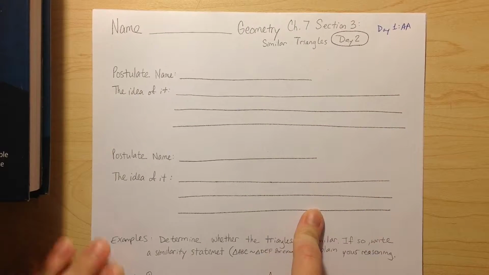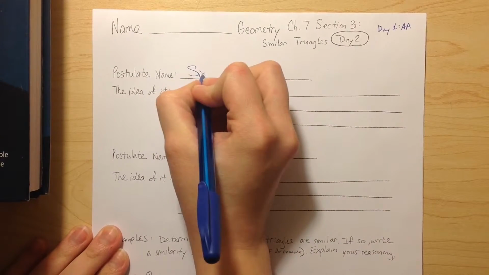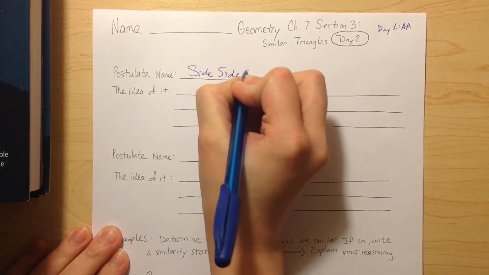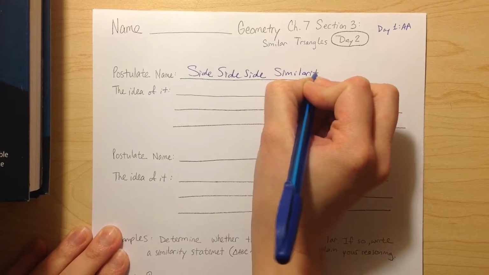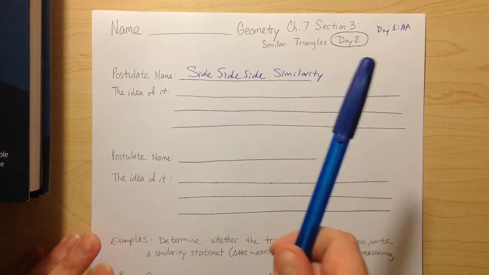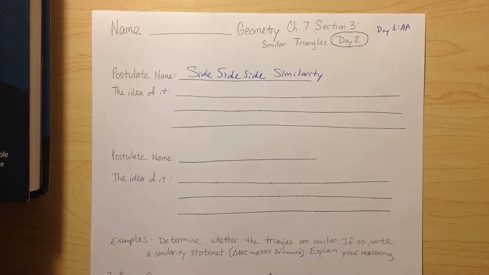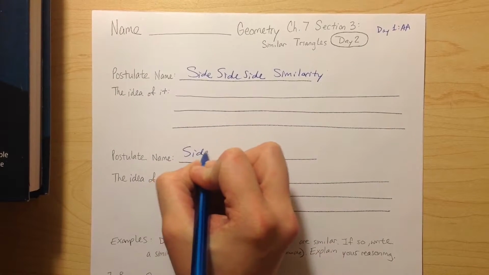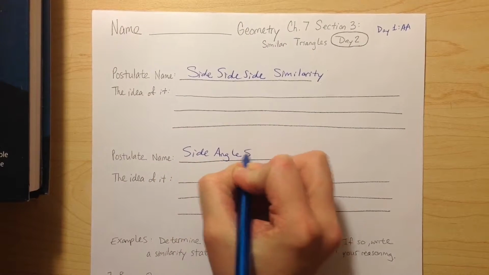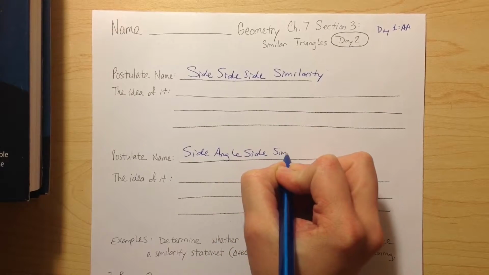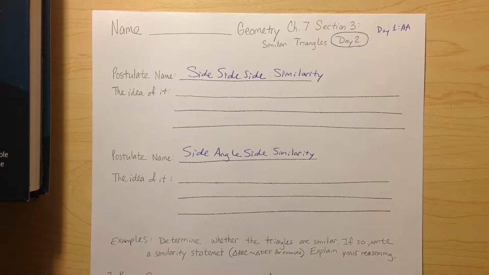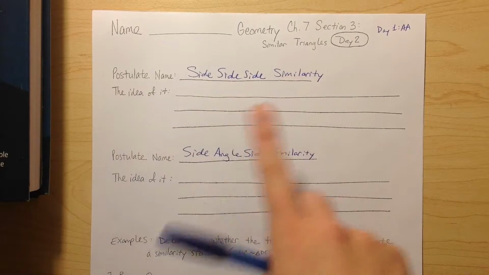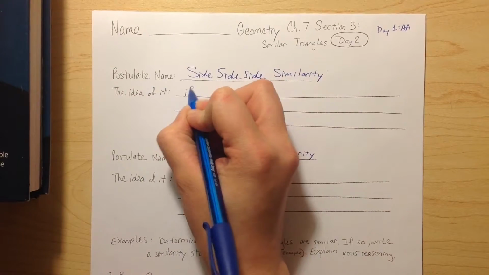Today is day 2, and we are going to talk about the side-side-side similarity. And if you remember, we talked about side-side-side congruency a couple chapters back, but this is similarity. And we're also going to talk about the side-angle-side similarity. Again, we talked about that one with congruency a couple chapters back. So, for the first one, side-side-side, here is the idea.